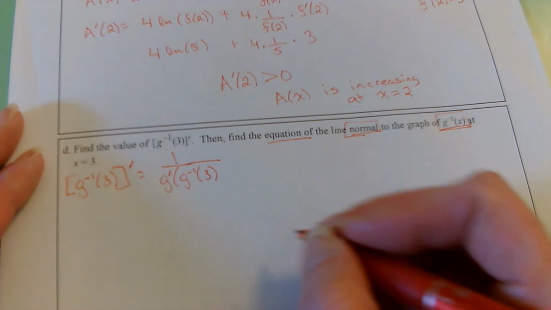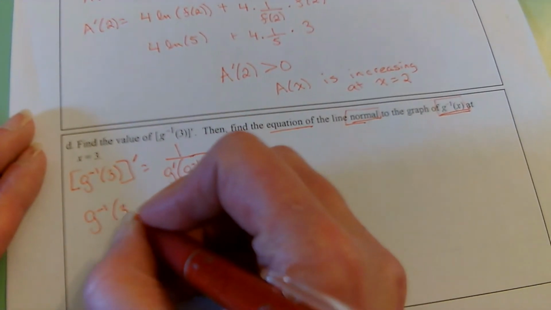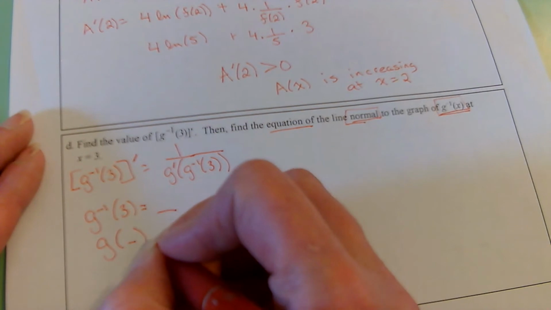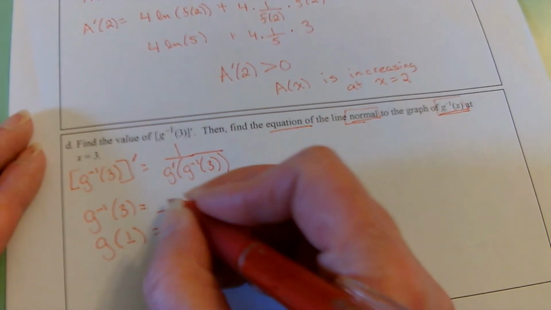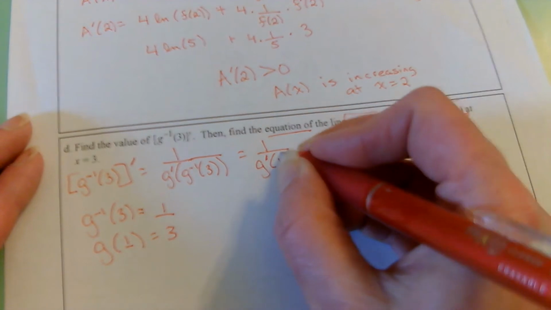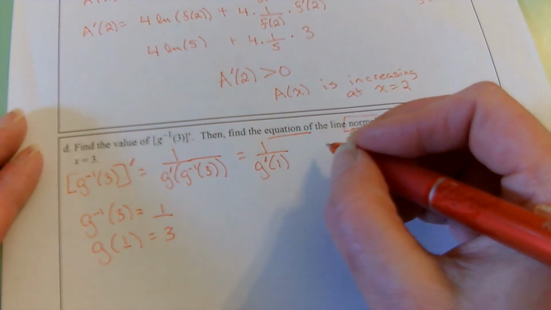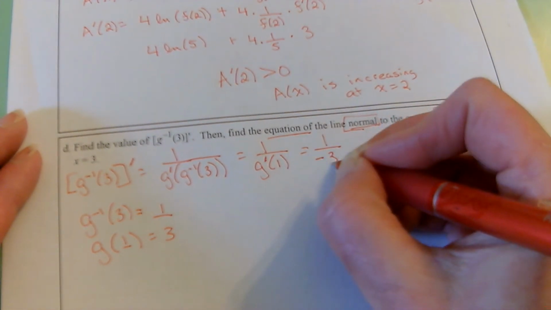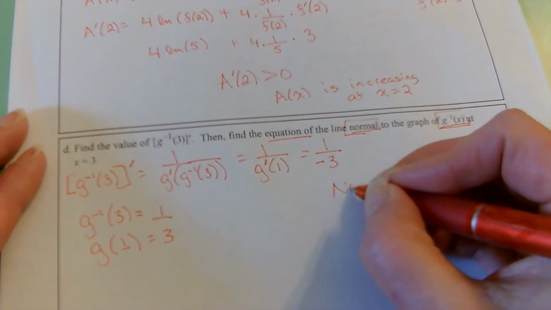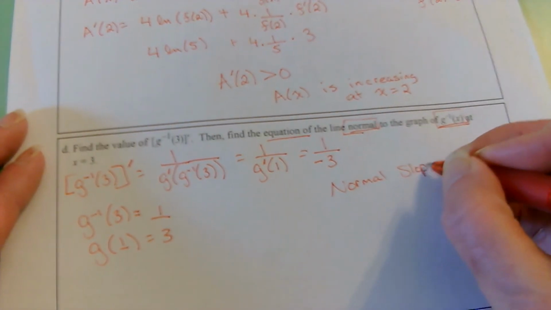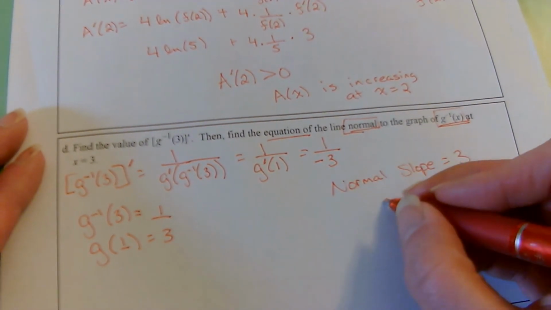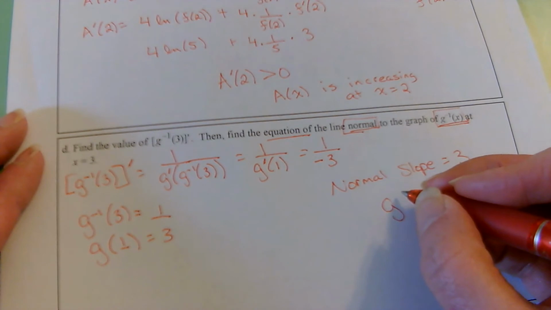So when I go back to my table, the inverse at 3 will be whatever gives me my original to be 3. And that's 1. So I get 1 over g prime of 1. And from the table, that's negative 3. So 1 over negative 3. That would be the slope of the tangent line to inverse of g. So normal slope is the negative reciprocal. Now all I need is the point. I need the point when x is 3 on the inverse.